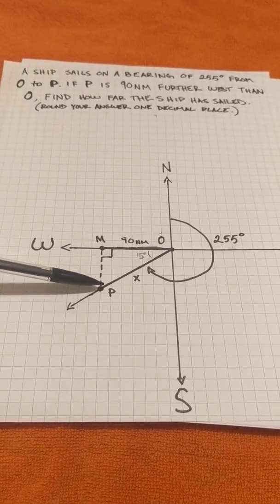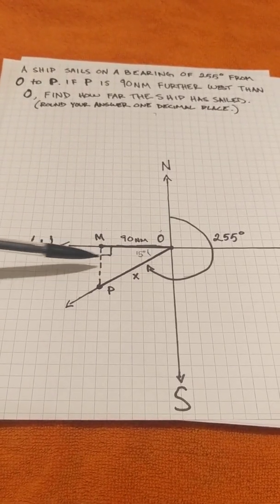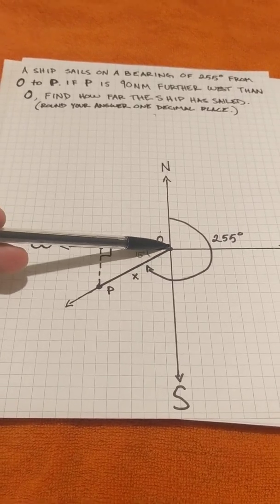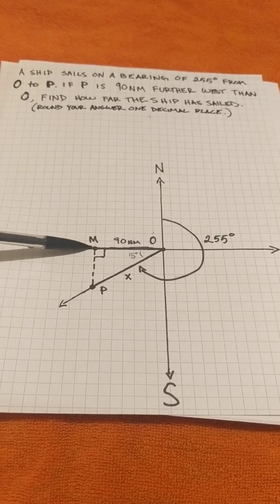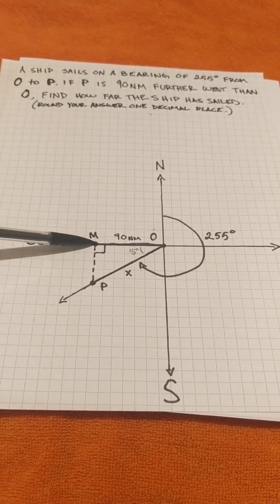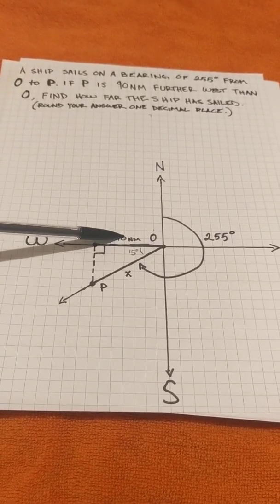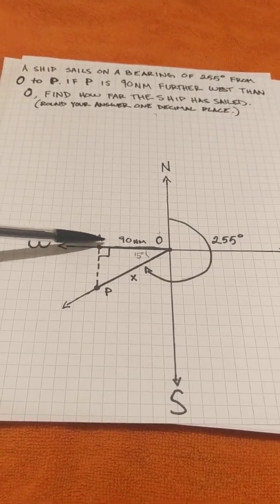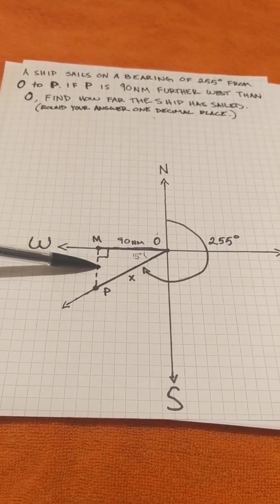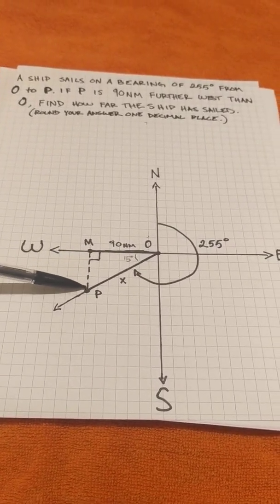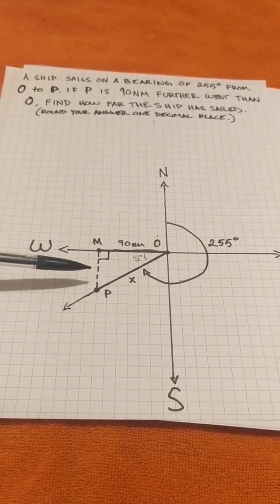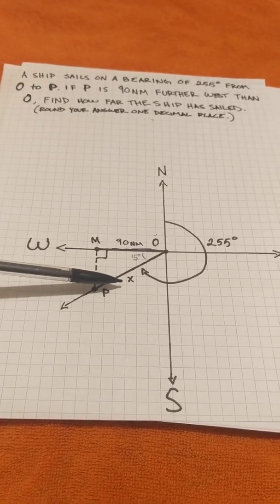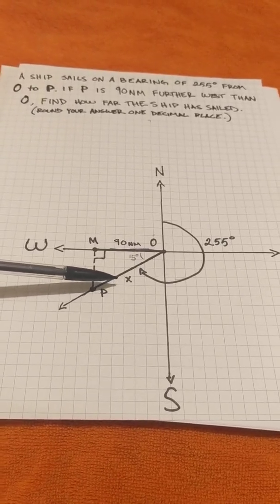P is 90 nautical miles west from the origin, so starting on the x-axis here, going west 90 nautical miles, we can draw the point there, M, and that'll be represented 90 nautical miles. And from there we can complete our right triangle straight down to P, and now we can discover how far the ship has sailed, which would be the hypotenuse of this right triangle, which we'll label X.